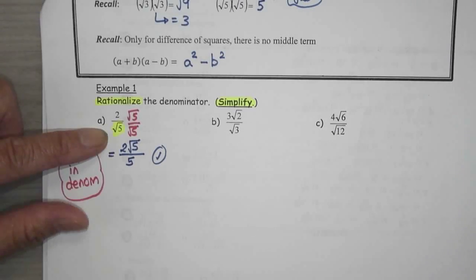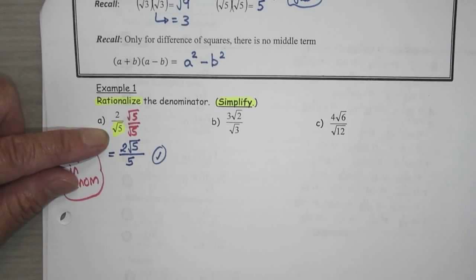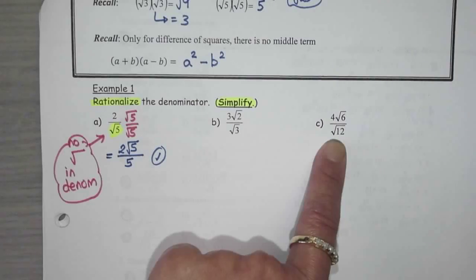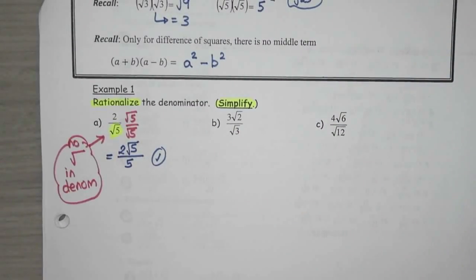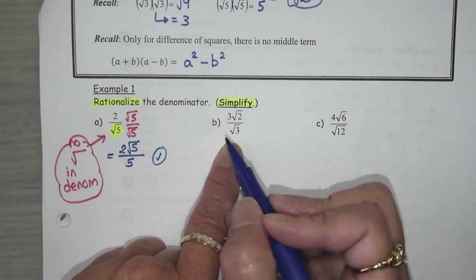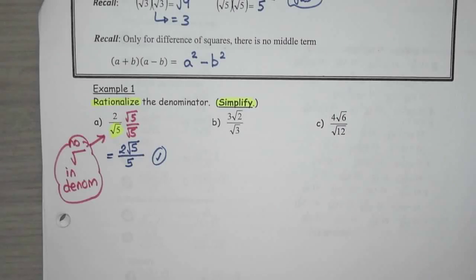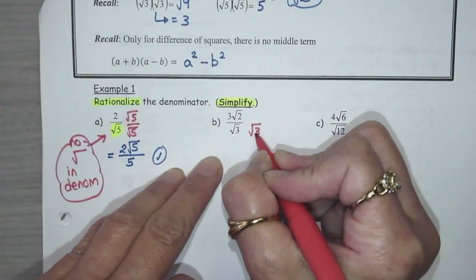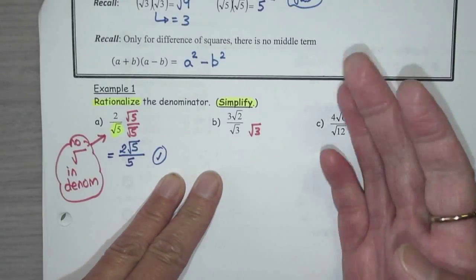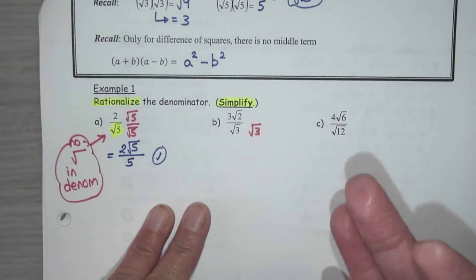Okay? So as soon as you see a root in the denominator, you go, ugh, that looks like it could be rationalized away. So you go, no, no, no roots in the denominator. Yuck. Okay? How do we get rid of that root? We multiply by itself, because then root 3 times root 3 becomes, gloriously, 3.